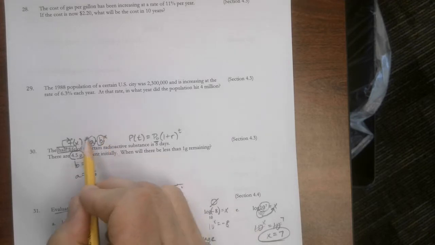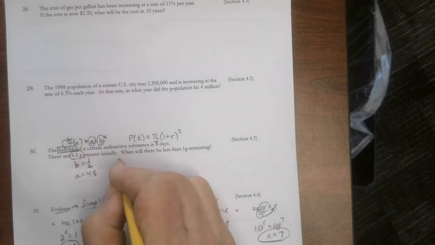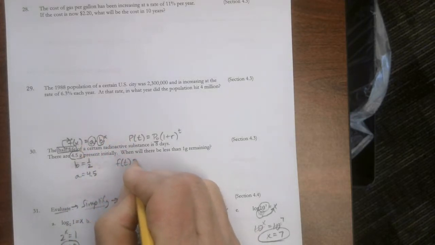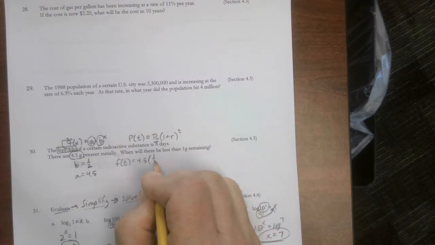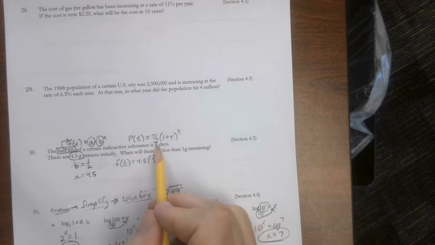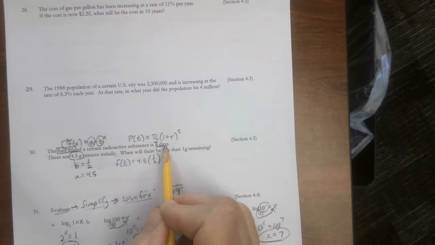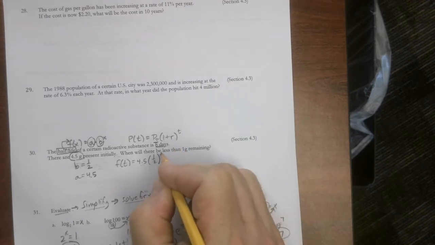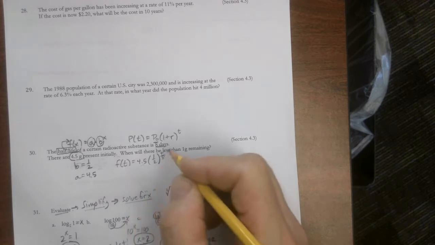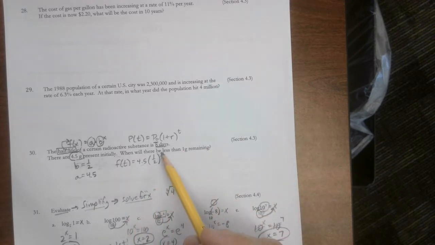So I'm going to take these X's out, and I don't want to confuse you, but F of T equals the initial amount times 1/2. But then it says it takes 8 days for it to be cut in half. So in order for this number to be cut in half, we need to make sure we're accurate up here. It's T over 8. Because on the 8th day, 8 over 8 is 1. 1/2 to the 1 power would cut this in half. So that's how you should think of it.